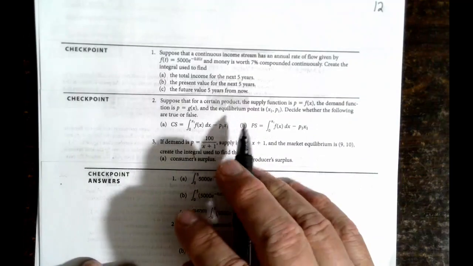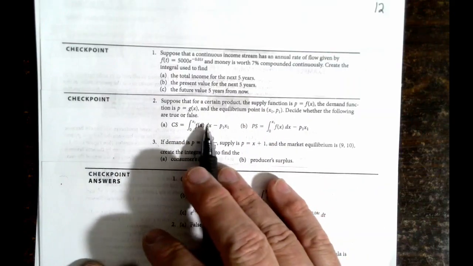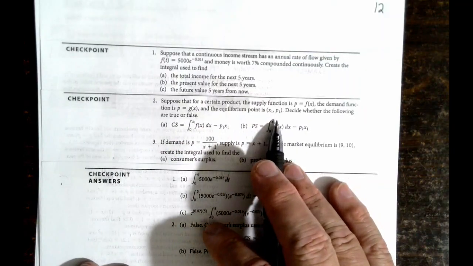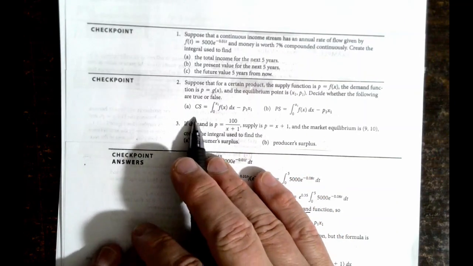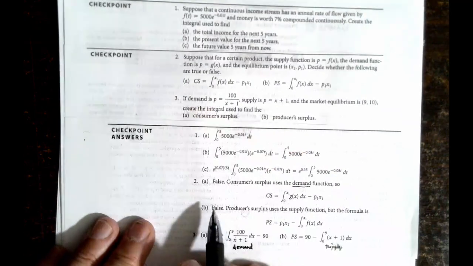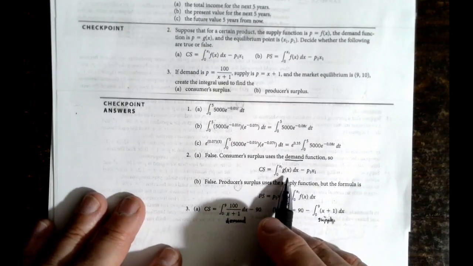Number 2, suppose for a certain product the supply function is f and the demand function is g and the equilibrium point is x1, p1. Decide whether the following are true. A, consumer supply equals this. Well, the answer is false because the consumer supply uses the demand function, which is g.